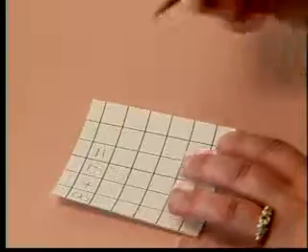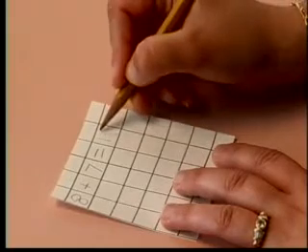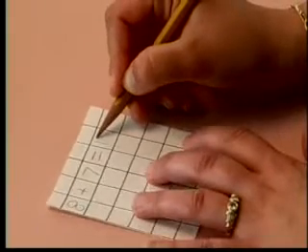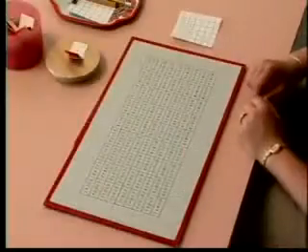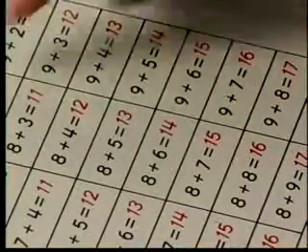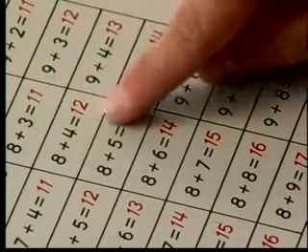Repetition of this activity leads to memorization of the addition table. Upon completion of the problems, the child can check her answers with a control chart. The use of a control chart enables the child to be totally independent in doing this work.